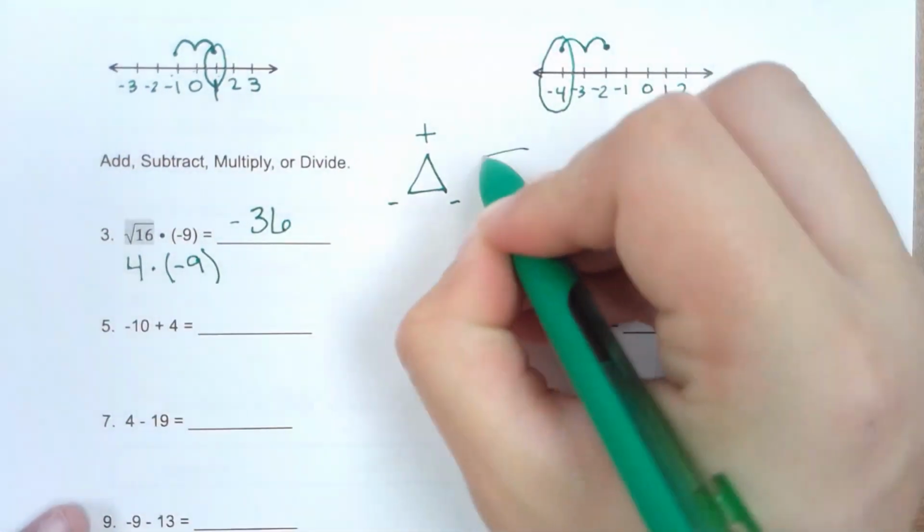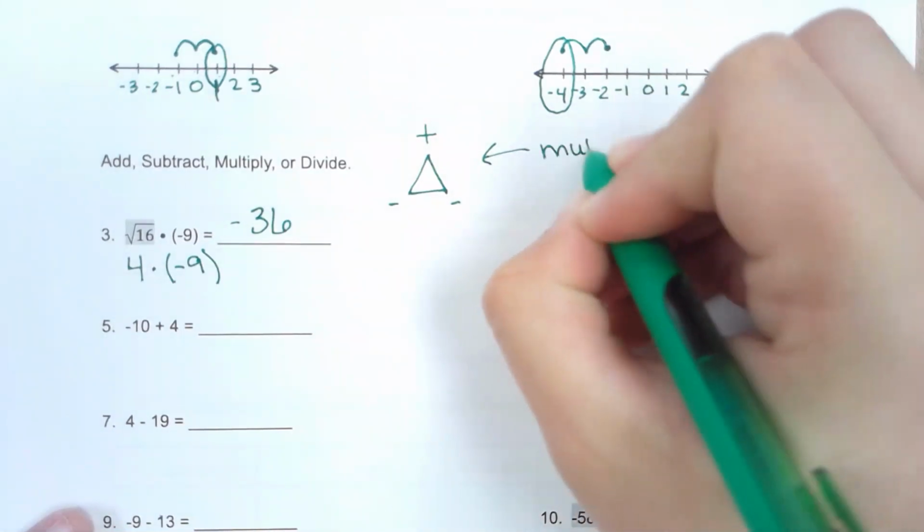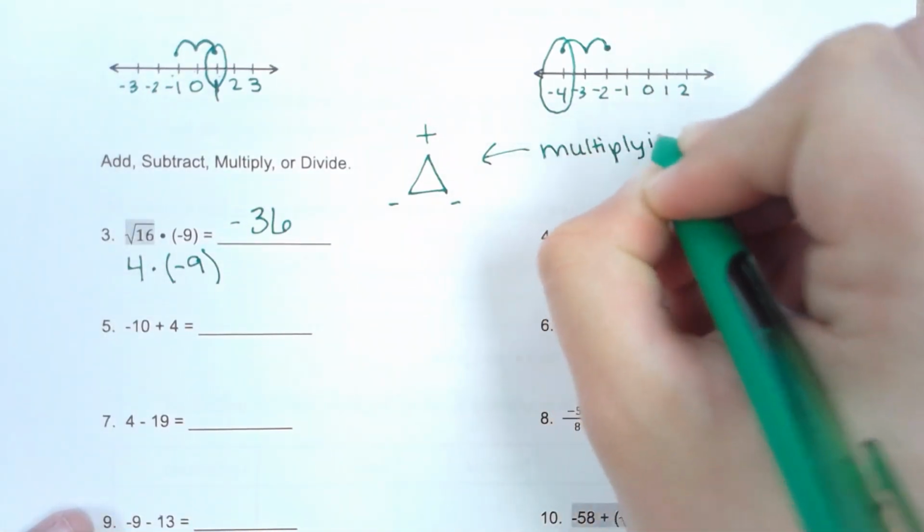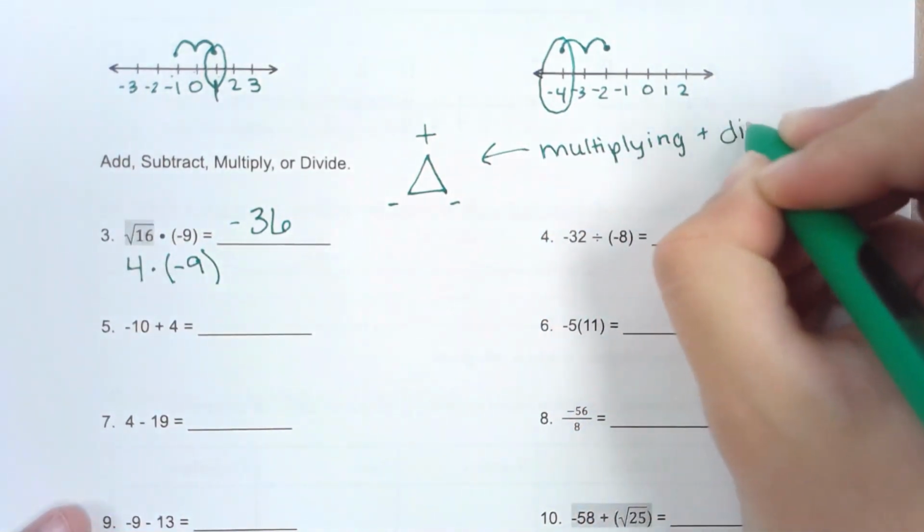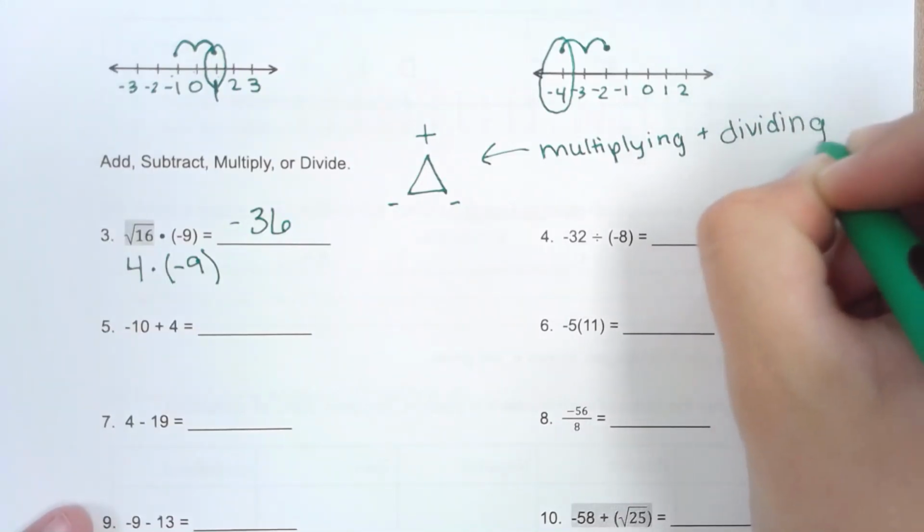Remember that this Christmas tree only works when you're multiplying and dividing. It does not work with adding and subtracting.